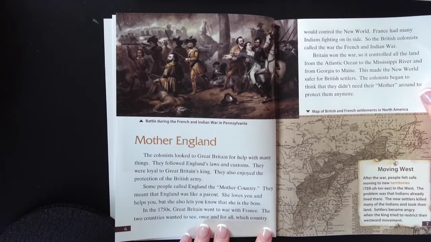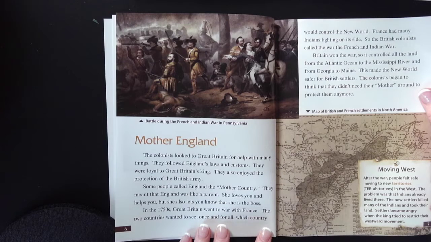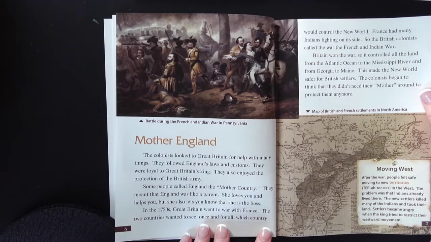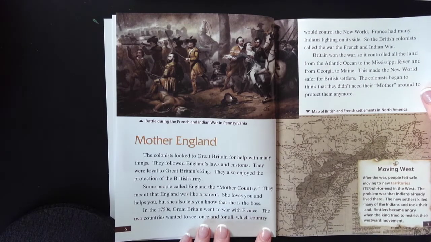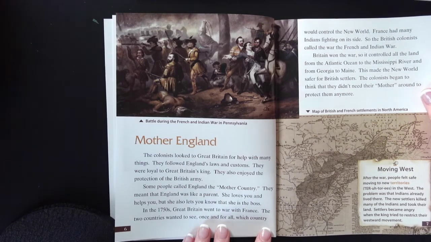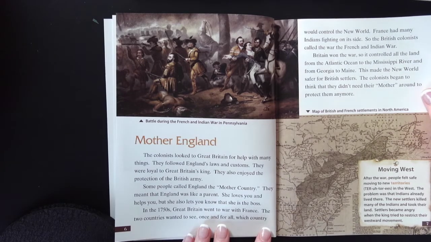So the British colonists called the war the French and Indian War. Britain won the war, so it controlled all the land from the Atlantic Ocean to the Mississippi River and from Georgia to Maine. This made the New World safer for British settlers. The colonists began to think that they didn't need their mother around to protect them anymore.